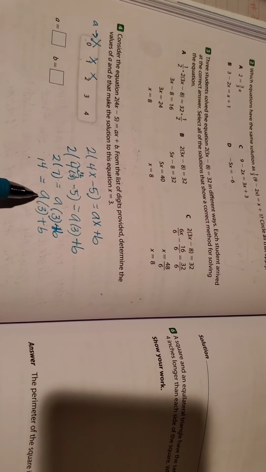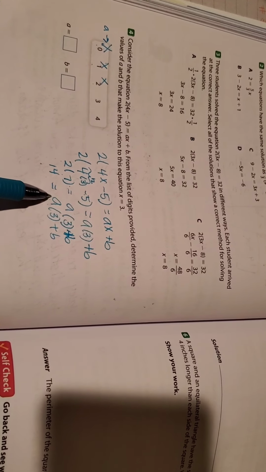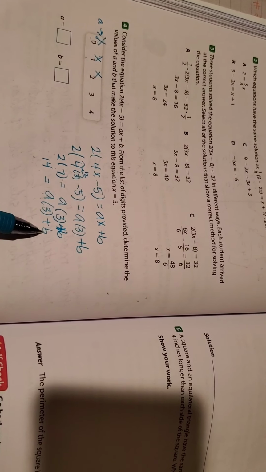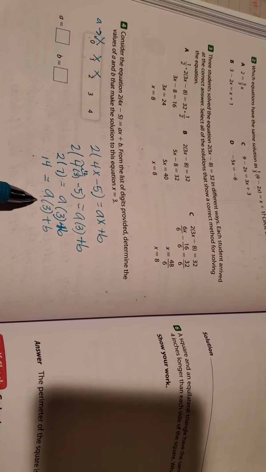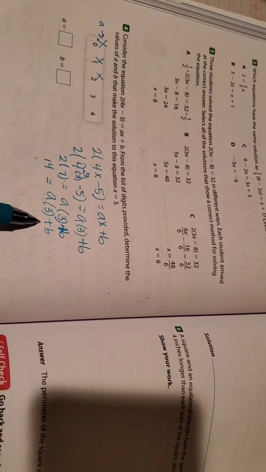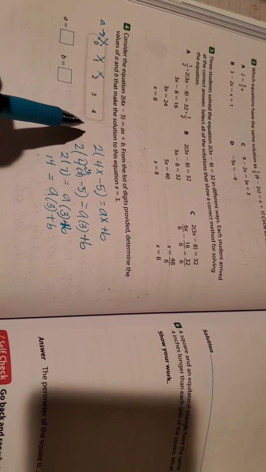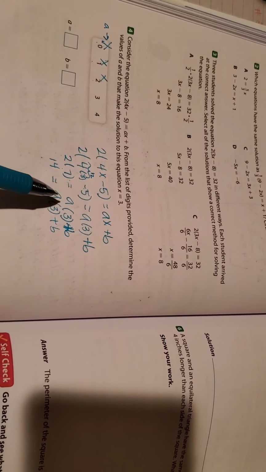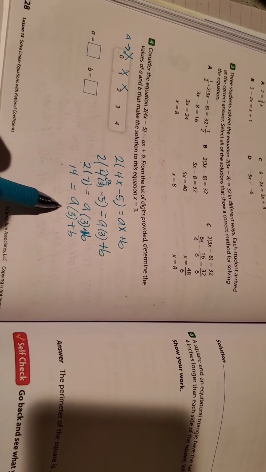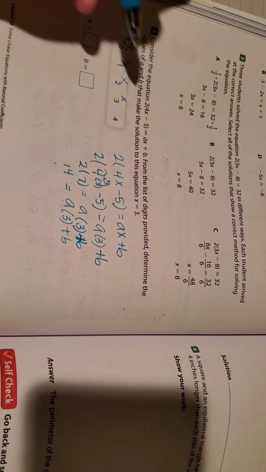If I plug in a 3 for A, 3 times 3 is 9. In order for B to be added with 9 to equal 14, B would have to be a 5. There's no 5 in the box. So far, that didn't work out, right? I plugged in a 3 here, I got 9. B would have to be 5, there's no 5 in the box. No, 3 wouldn't work for A.